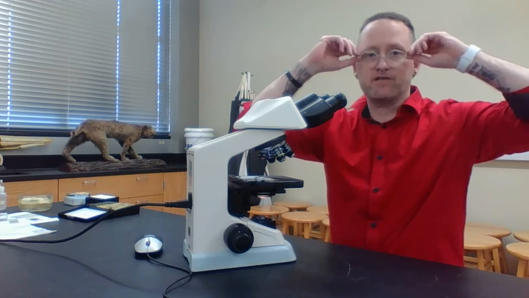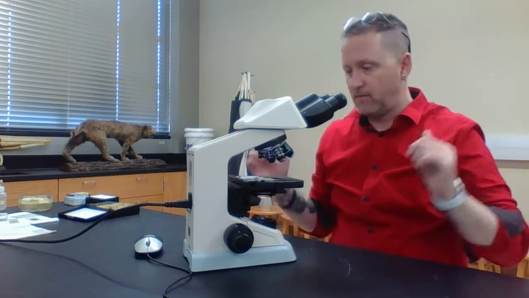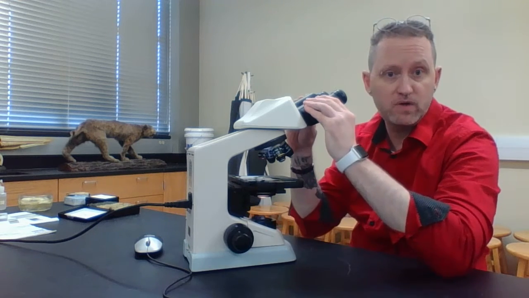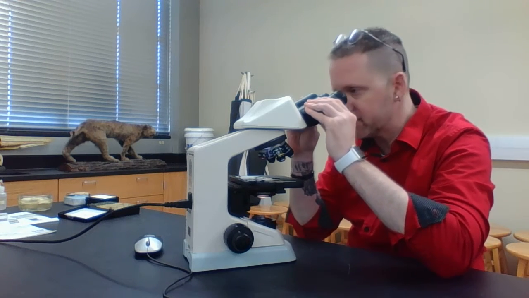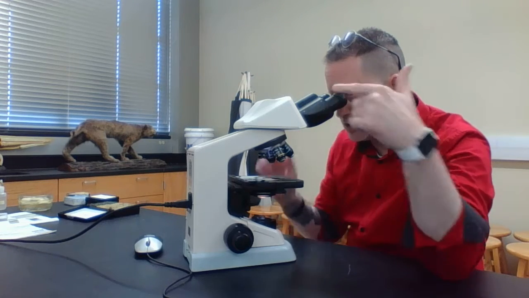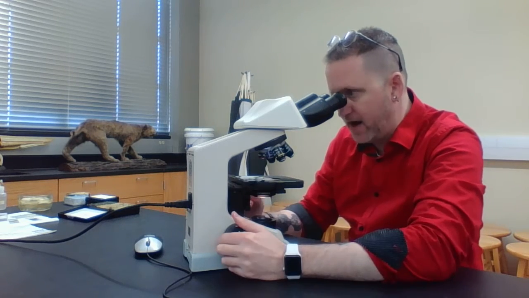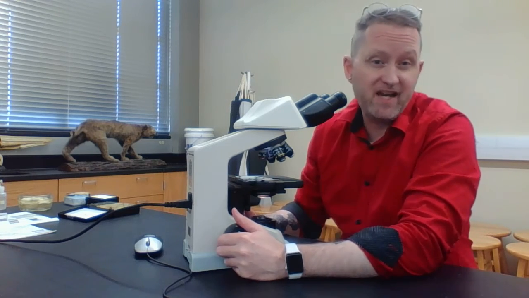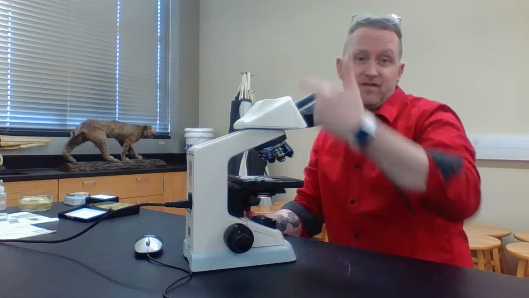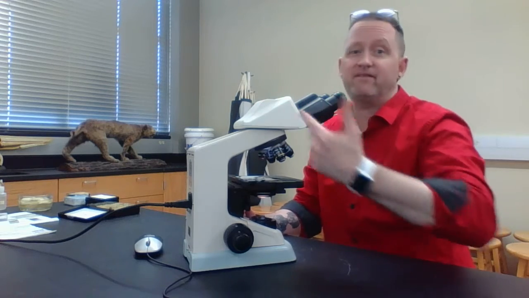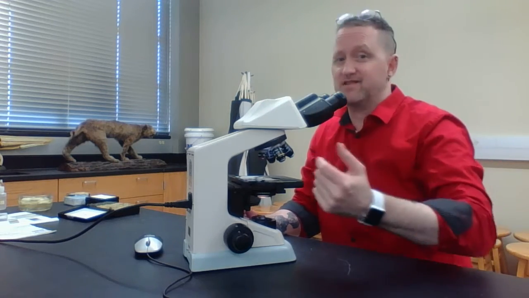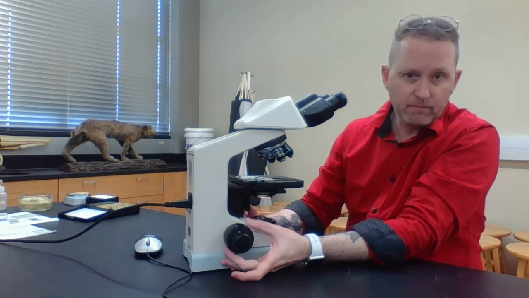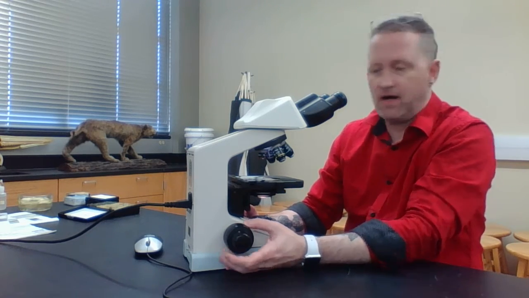If you wear glasses, just remove them. First thing I want to do is stare through here. I may have to adjust my eyepieces, and you're going to see a little pointer that should be there. When we're looking at this and I'm testing you, I may point to a cell or a structure and say, identify that structure, or what process is that cell going through. First thing I'm going to do is use my coarse focus knob.